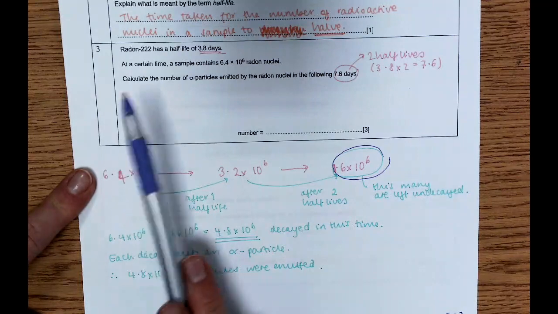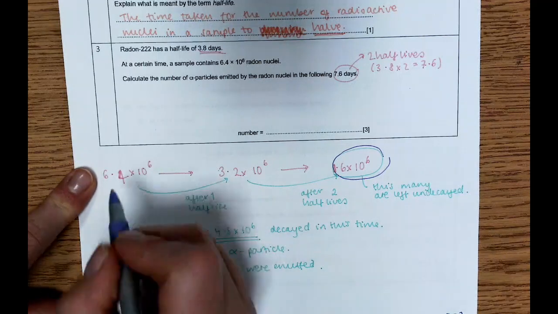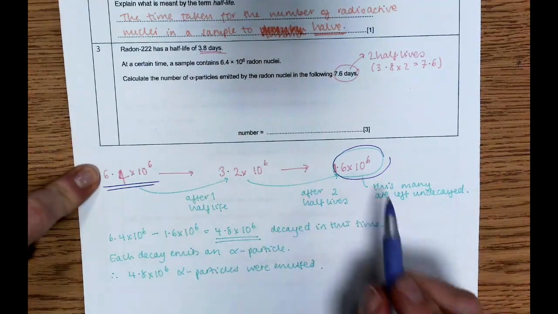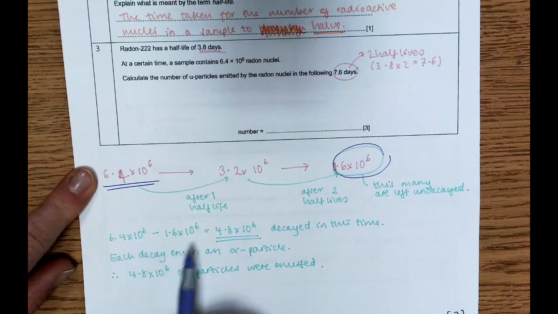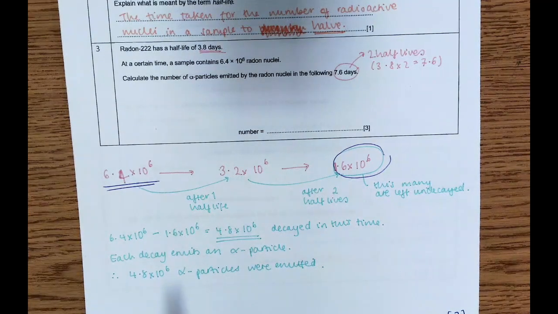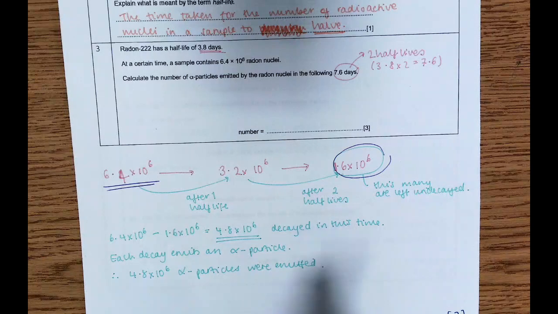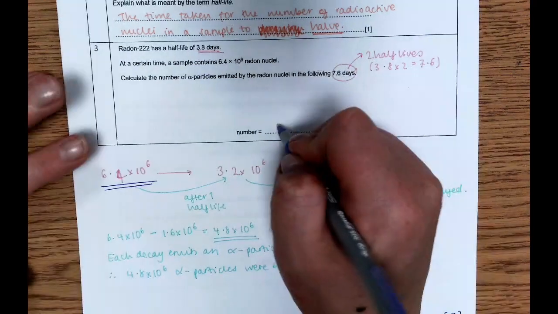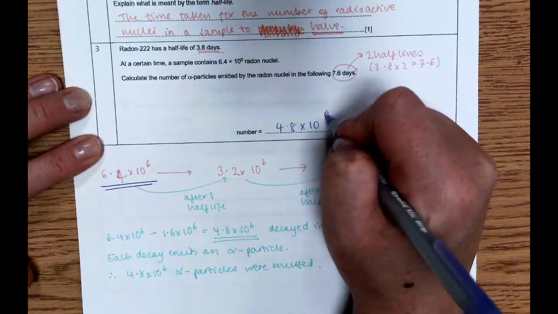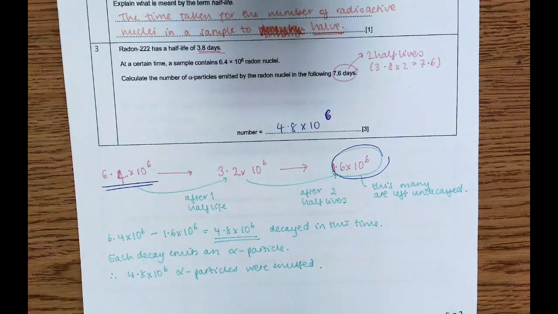Okay? It asks you to calculate the number of alpha particles emitted. Well, you only get emission of alpha if a decay has happened. This is how many I had to begin with undecayed. This is how many I had at 7.6 days. So the difference between those two is how many actually decayed in that time. Okay, so 6.4 times 10 to the 6 original undecayed minus the 1.6 times 10 to the 6 left undecayed at the point we're interested in must equal how many decayed in that time. So my value that I have to quote is my 4.8 times 10 to the 6. Okay, not the 1.6 value, because that's how many were undecayed, and what we need is the number that were decayed.